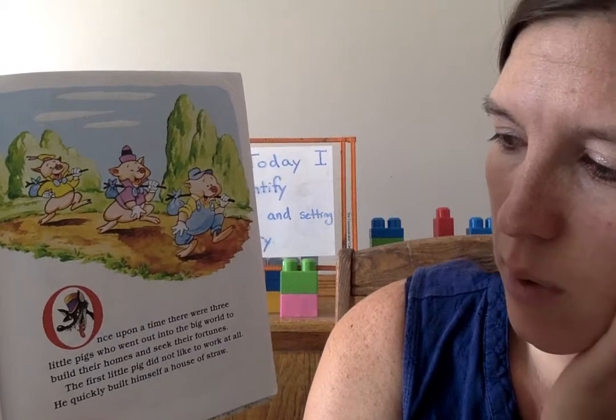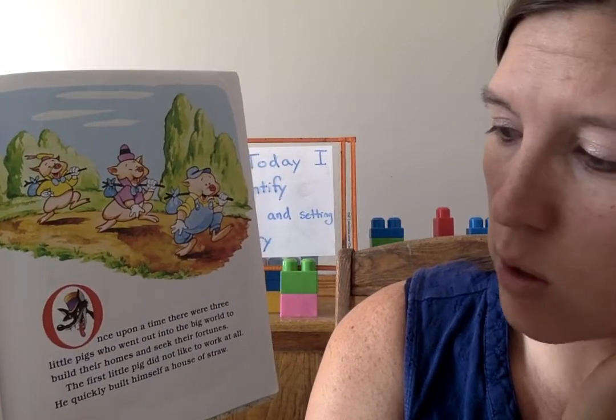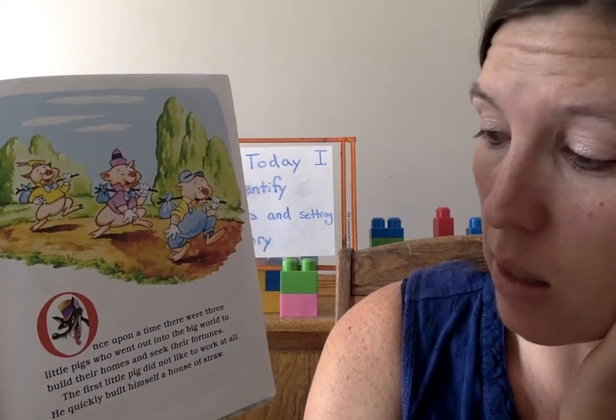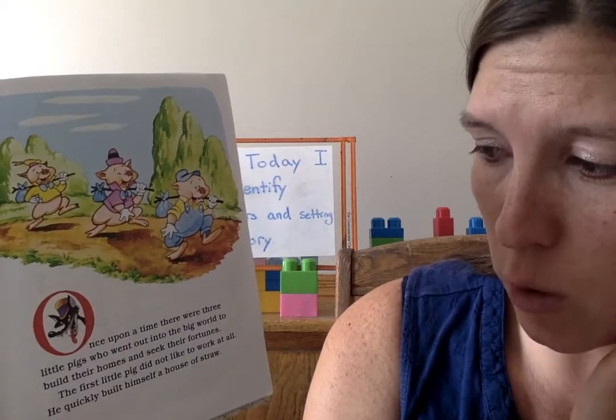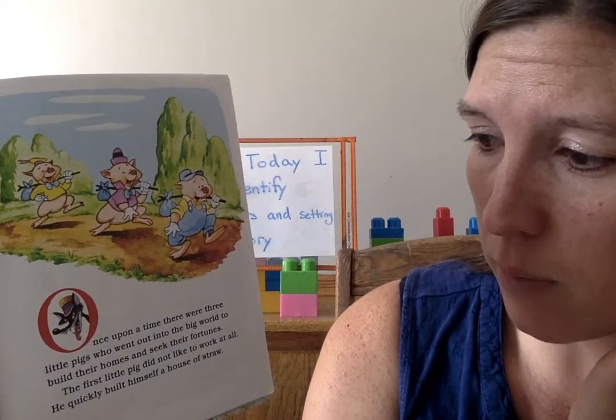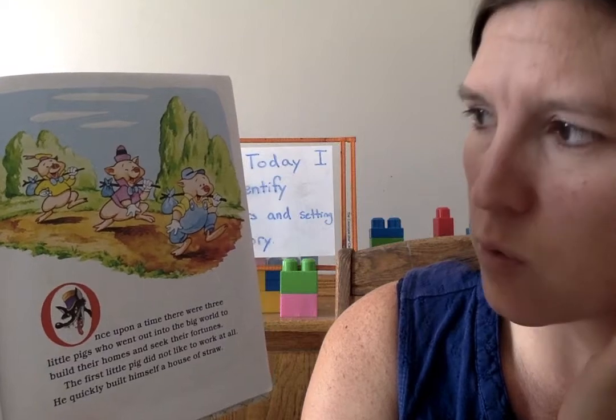Once upon a time, there were 3 little pigs who went out into the big world to build their homes and seek their fortunes. The first little pig did not like to work at all. He quickly built himself a house of straw.